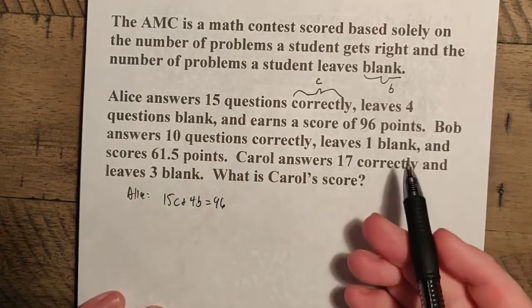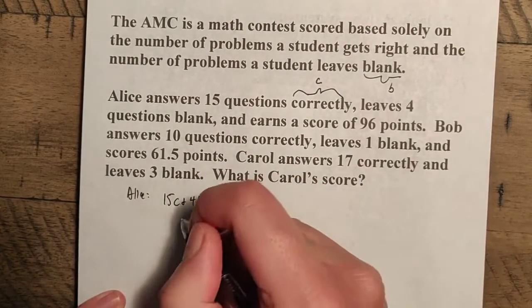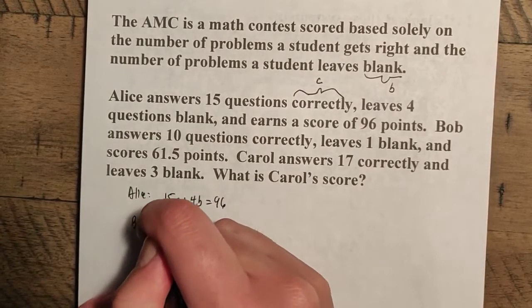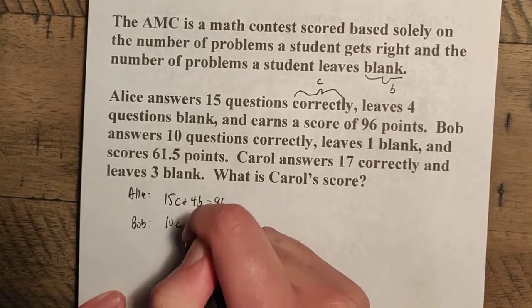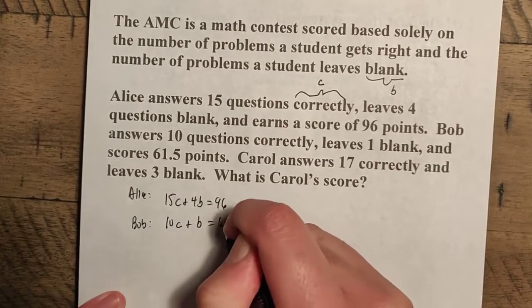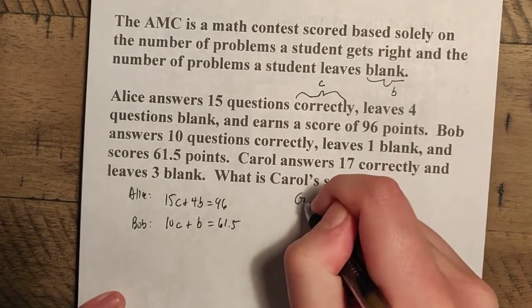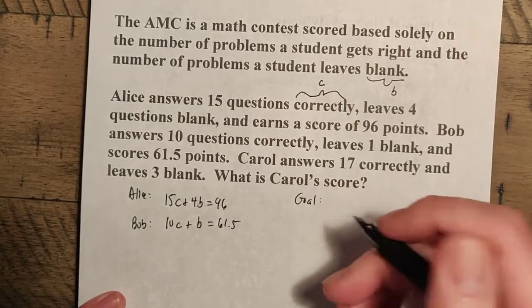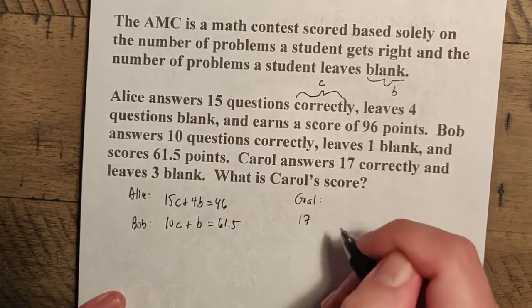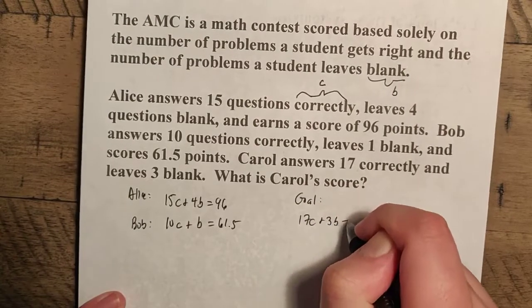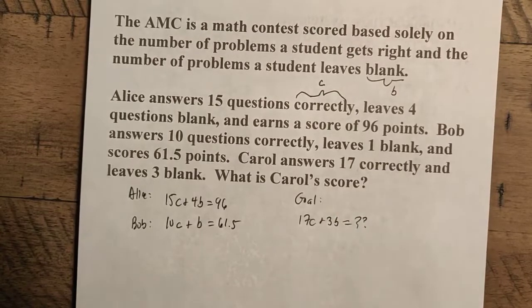We can very easily convert that to this equation. Bob has 10 questions correct, so Bob's equation is going to look like this: 10C plus B, and that's 61.5. And the goal here is Carol's score, Carol's score being 17C plus 3B, and we want to determine what this is going to be equal to.